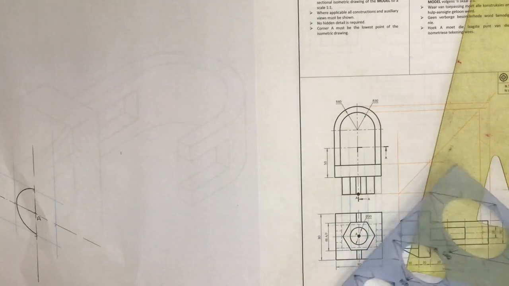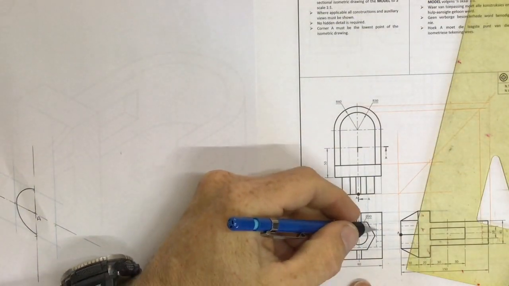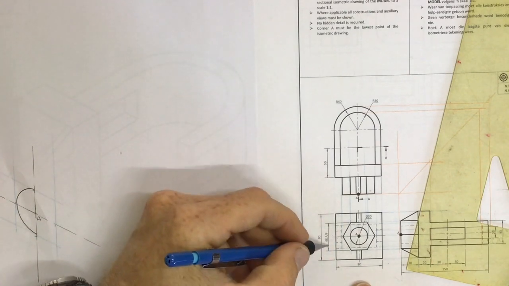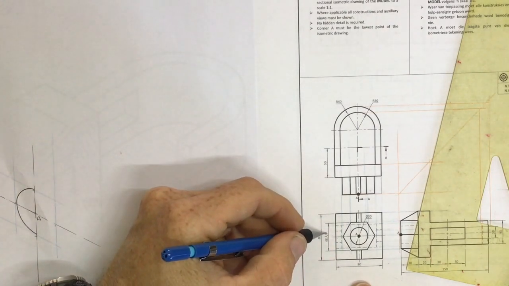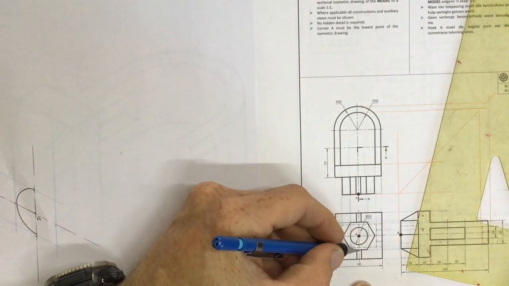Okay, once I've got that in place, the next thing that I'm wanting to look at is doing the hexagon over here. They tell you that it's 48 AF, 48 millimeters across the flats. In other words, from there to there.